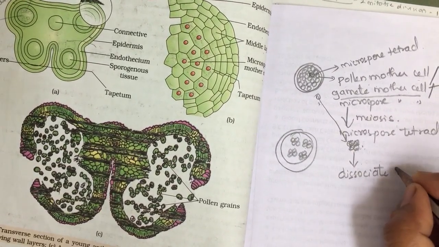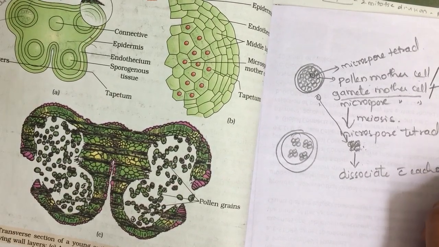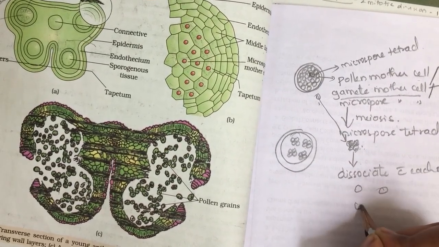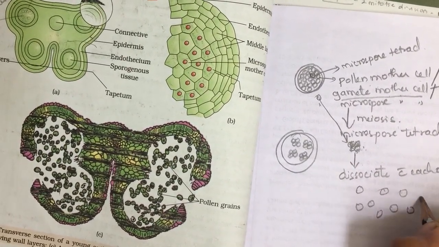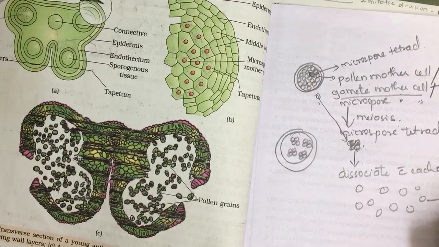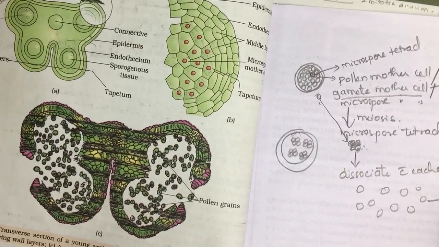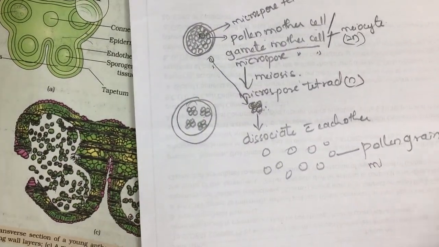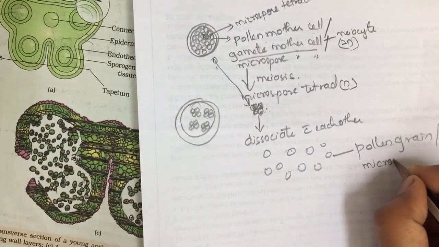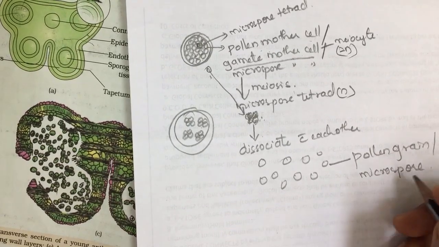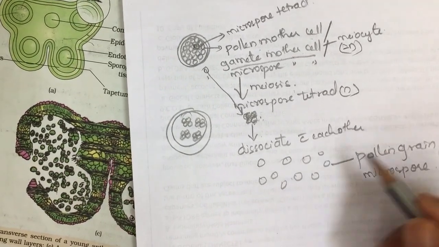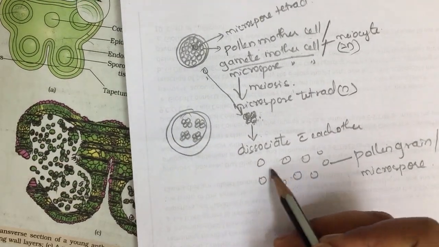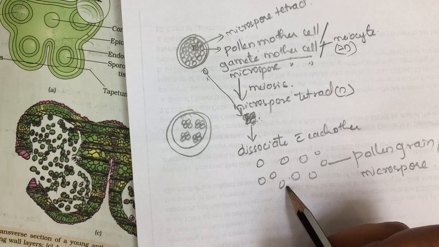Okay, they dissociate with each other, so that what were in groups of 4 will now get separated. Now each one we call a pollen grain, or a microspore. When they are in groups of 4, we call it a microspore tetrad. When they are alone, when they have been separated, we call it a microspore or pollen grain.